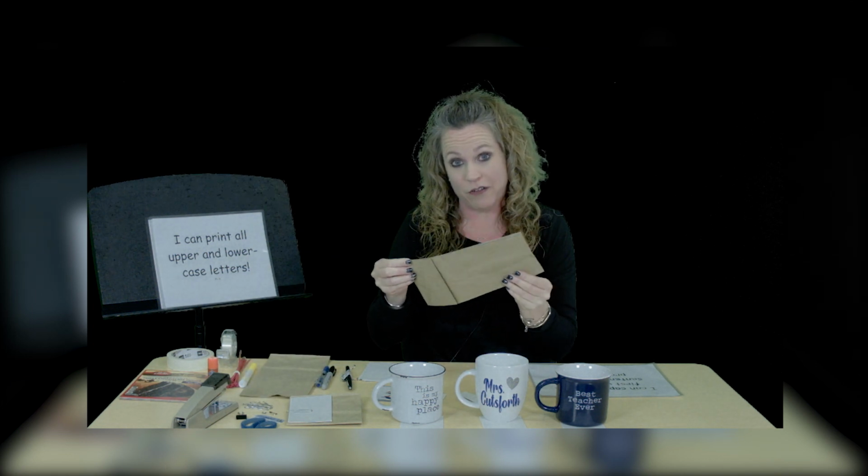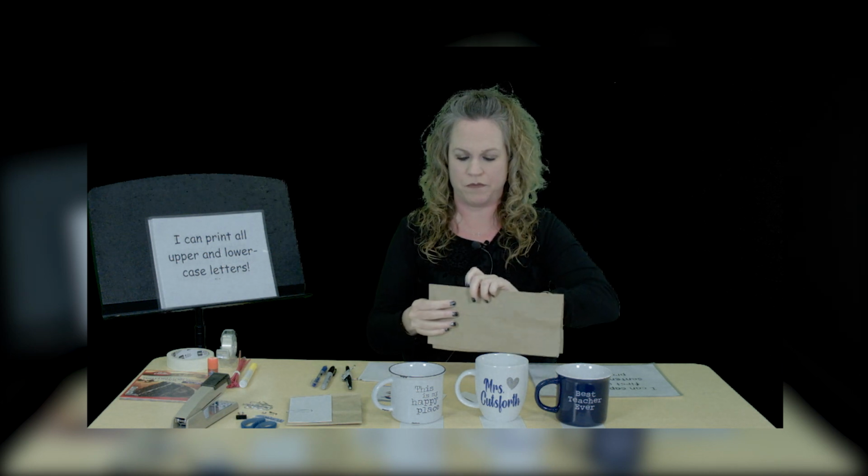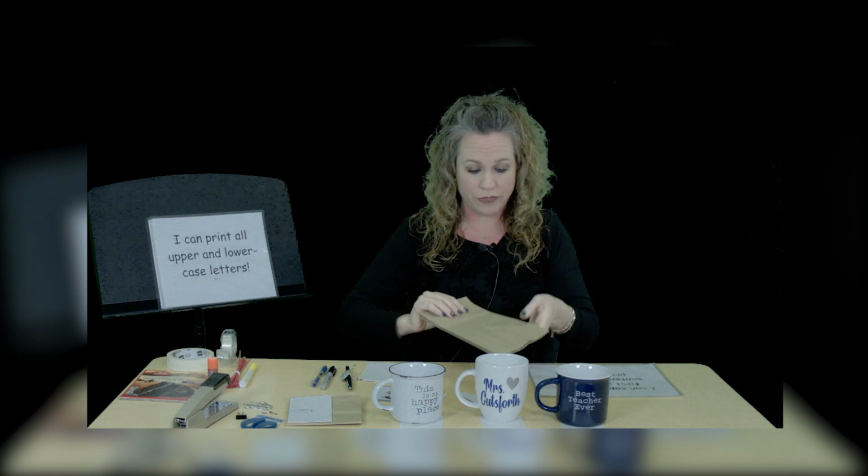So moms and dads, you're probably not making as many outside lunches as you were before. So you might find yourself with a few extra lunch bags. Lunch bags are perfect for making books. You can start with just one and fold it, or you can add two together. You can fold them in the middle.